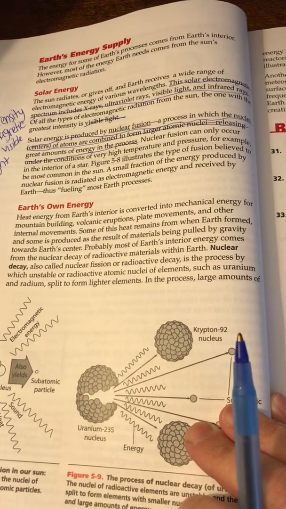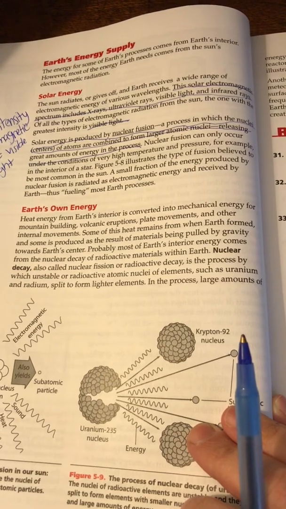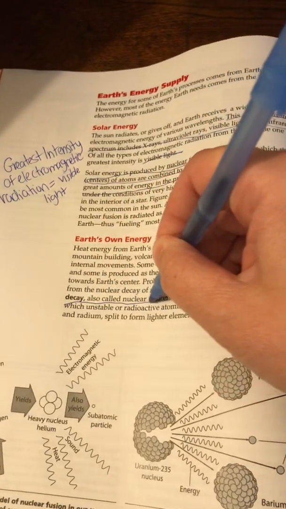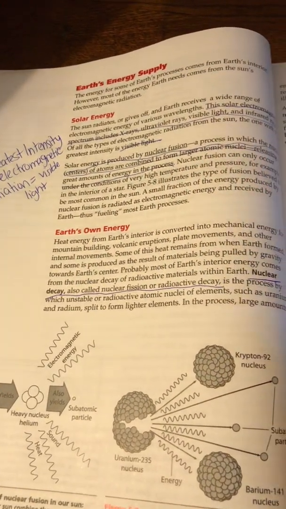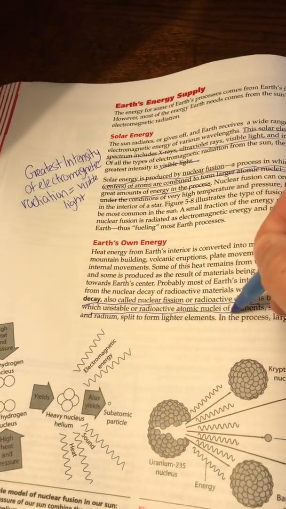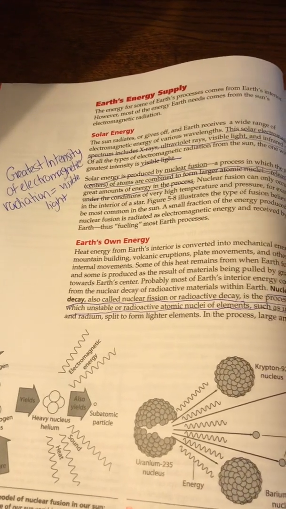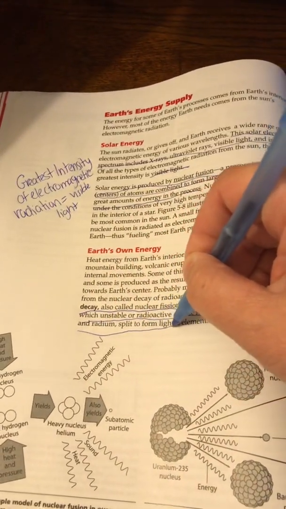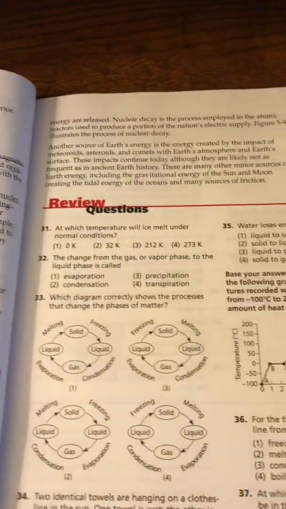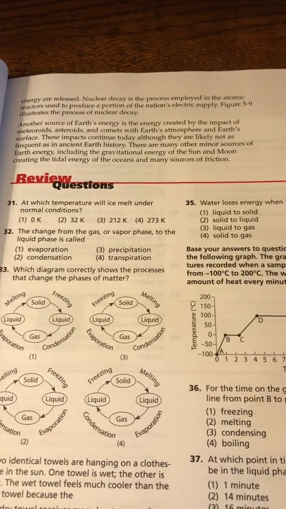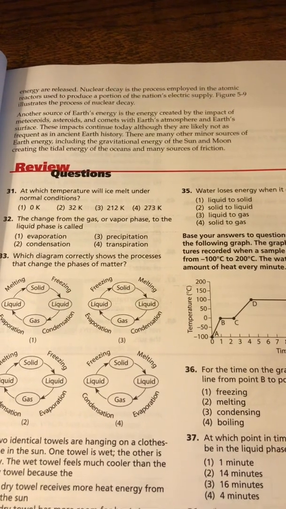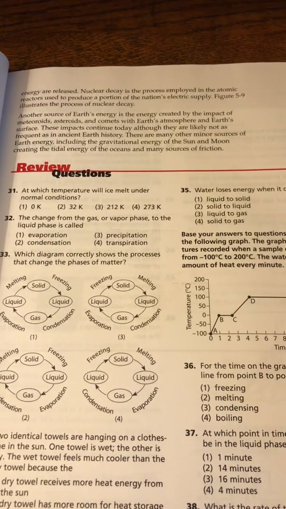Probably most of the Earth's interior energy comes from the nuclear decay of radioactive materials within Earth. Nuclear decay, also called nuclear fission or radioactive decay, is the process by which unstable or radioactive atomic nuclei of elements such as uranium and radium split to form lighter elements. In the process, large amounts of energy are released. Nuclear decay is the process employed in the atomic reactors used to produce a portion of the nation's electric supply. Figure 5.9 illustrates the process of nuclear decay.